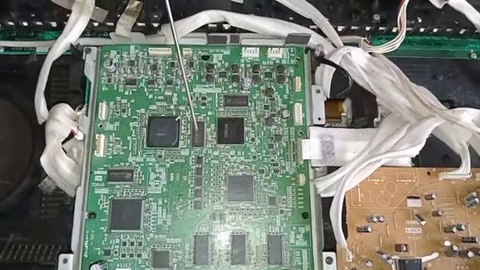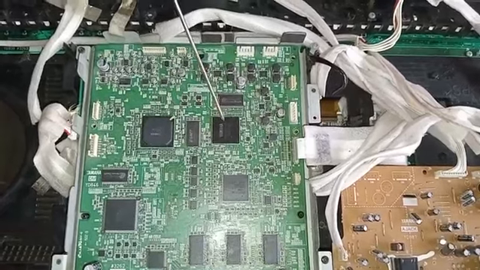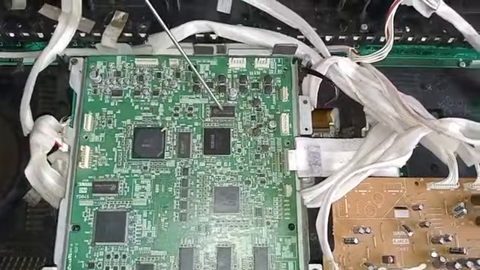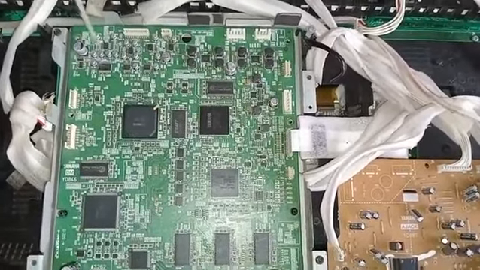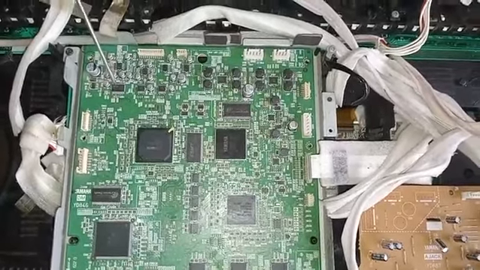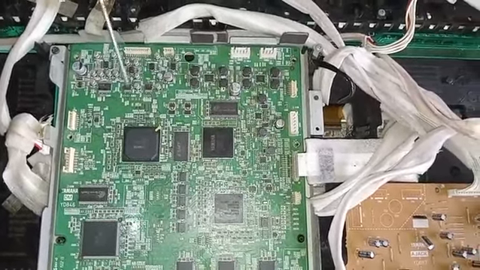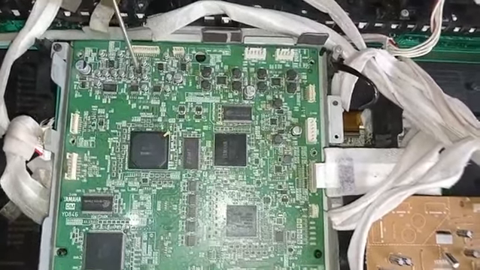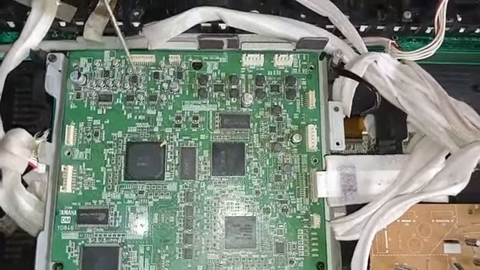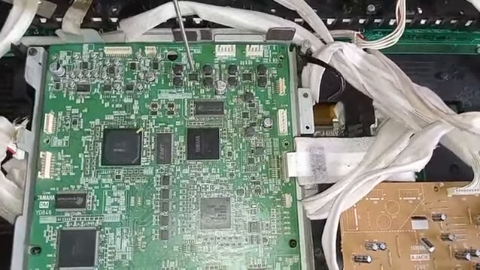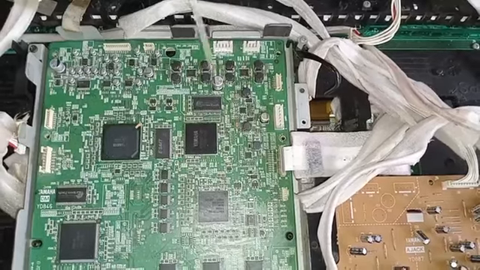We have the SDRAM 2. This is the signal processor. Then we have the tone generator here. This one is the SDRAM for the tone generator. Then we have here the DAC, which is the digital to analog converter. These two are ADC, analog to digital converters. We have DOPs here, dual operational amplifiers. Then this is the digital power amplifier. These two are the digital power amplifiers.